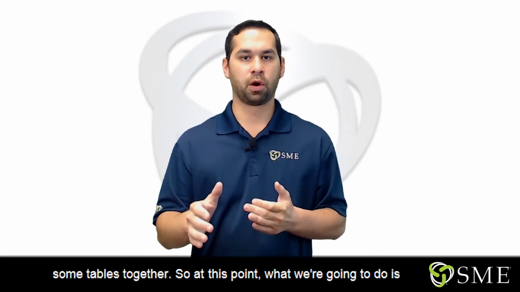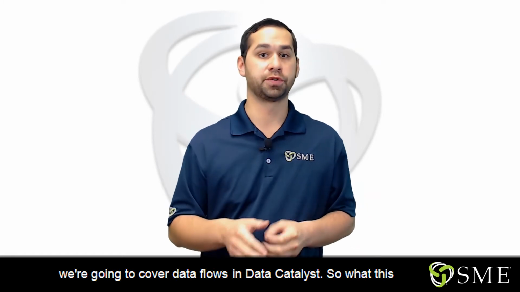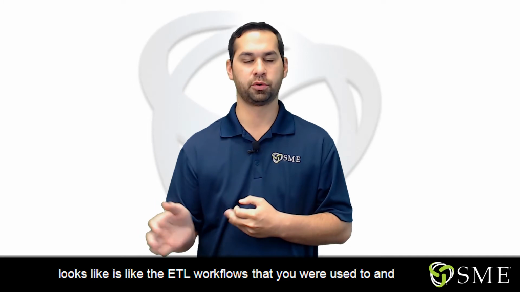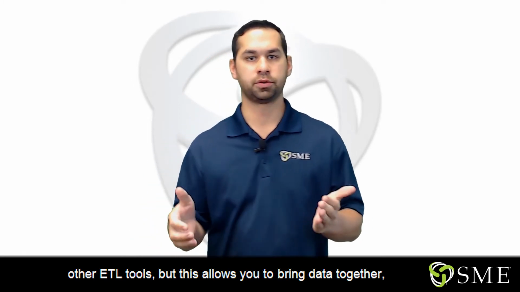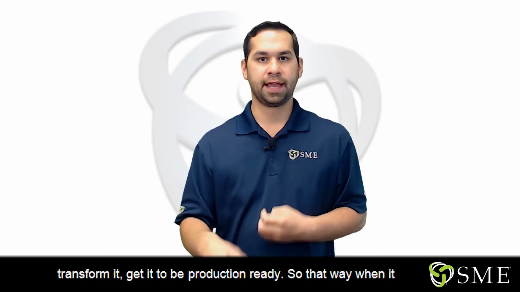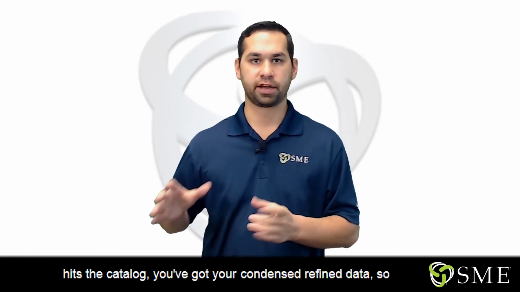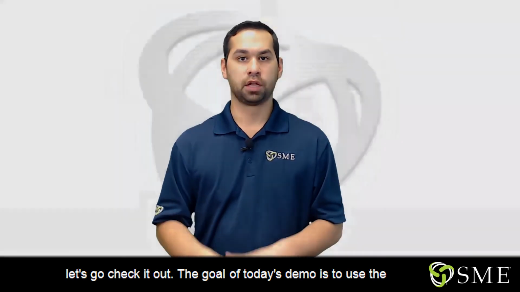So at this point, we're going to cover data flows in Data Catalyst. What this looks like is like the ETL workflows that you're used to in other ETL tools. But this allows you to bring data together, transform it, get it to be production ready. That way, when it hits the catalog, you've got your condensed, refined data. So let's go check it out.